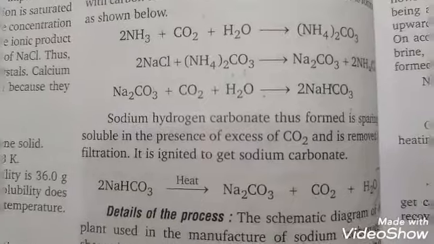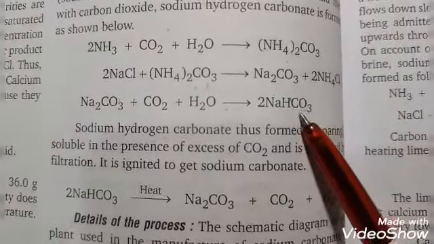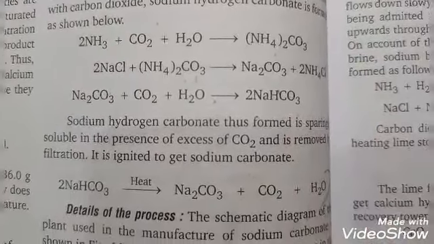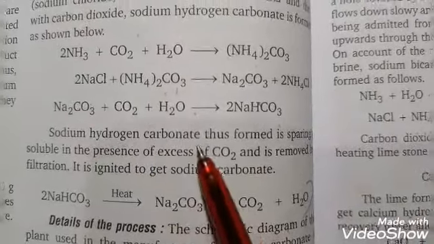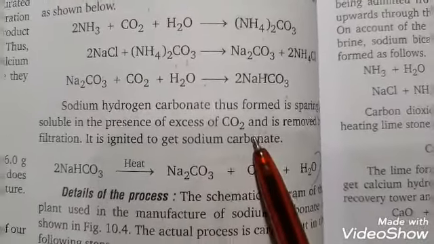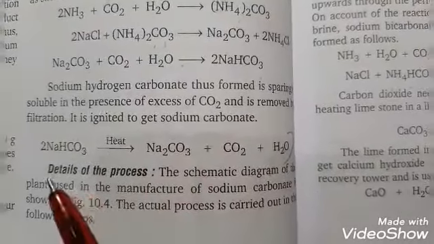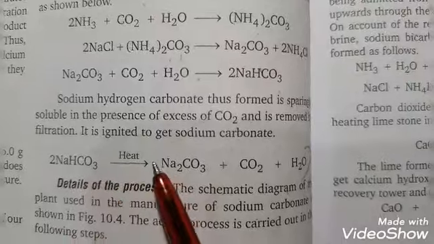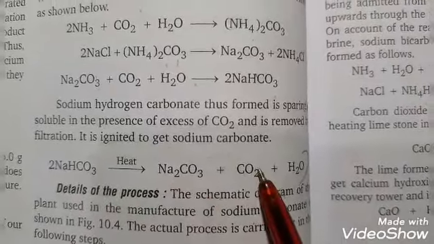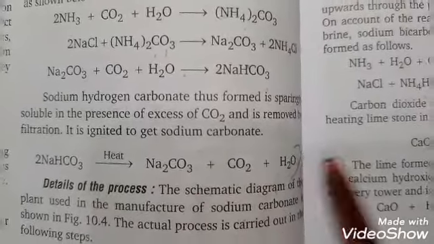Now this sodium hydrogen carbonate thus formed is sparingly soluble in the presence of excess of carbon dioxide and is removed by filtration. It is ignited to get sodium carbonate. So 2NaHCO3 on heating will give sodium carbonate plus carbon dioxide plus water.